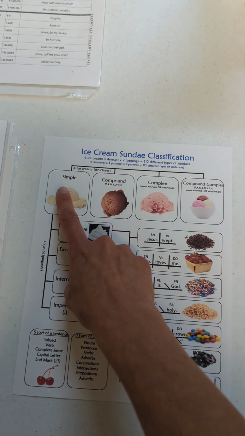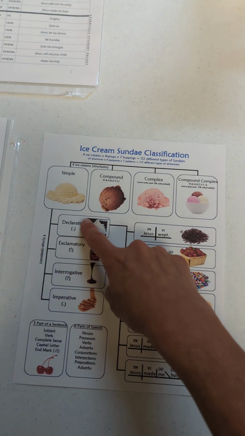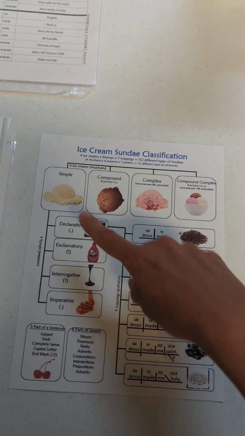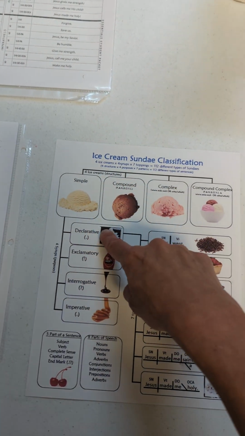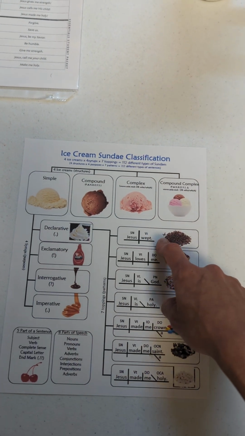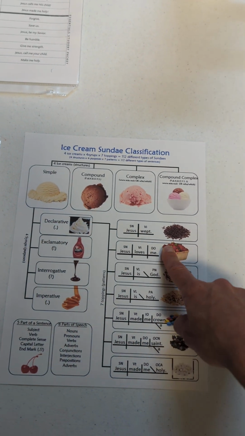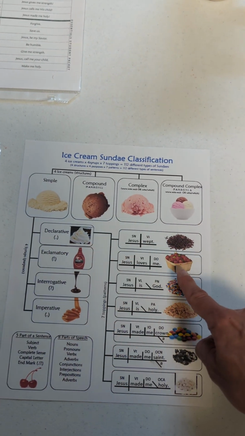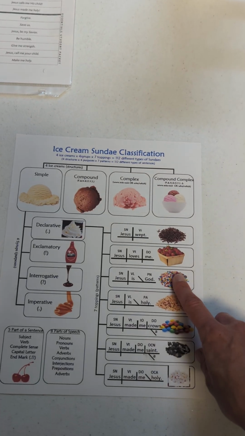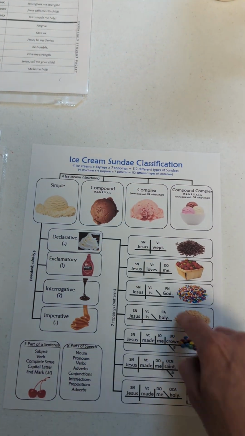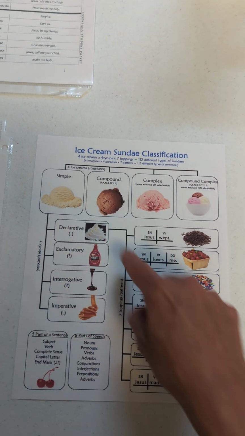Let's say you can only use vanilla, and then you can pick only one of these and one of these. So if you use vanilla, whipped cream, and sprinkles, that would be one sundae. Vanilla, whipped cream, strawberries, that would be another sundae. Vanilla, whipped cream, and rainbow sprinkles, that would be another one. You could just keep doing that with each one.